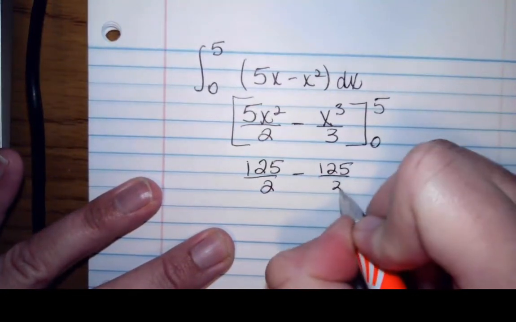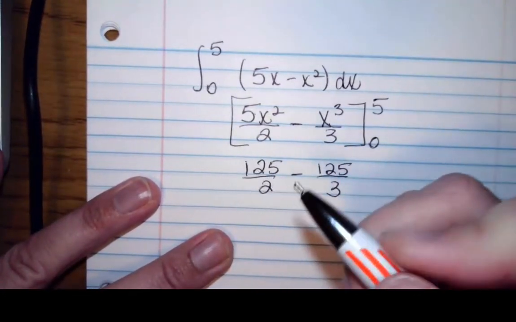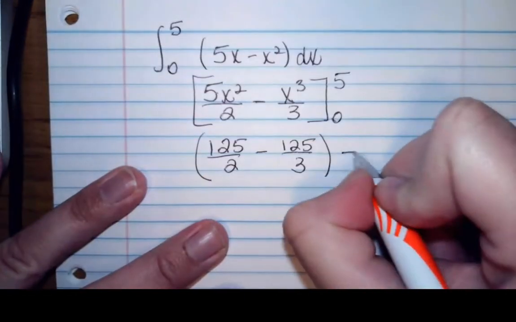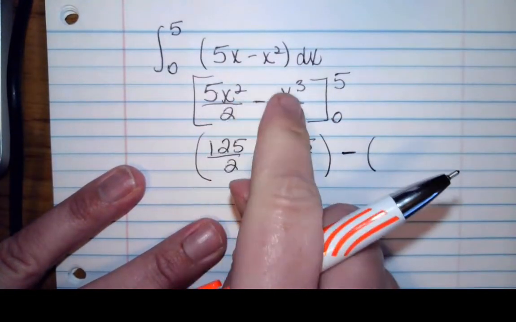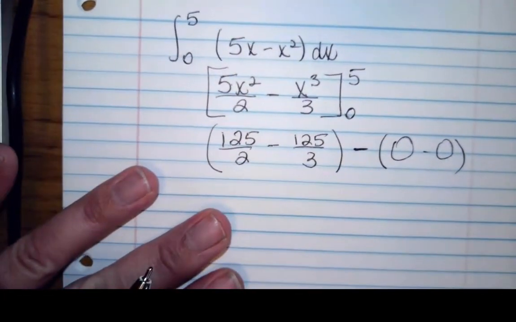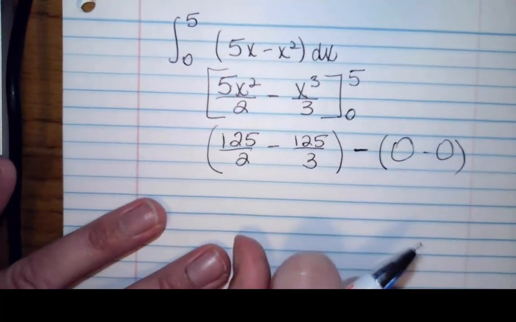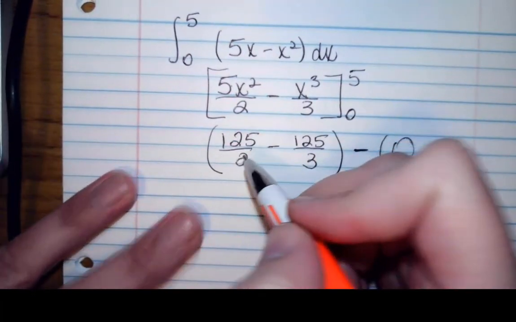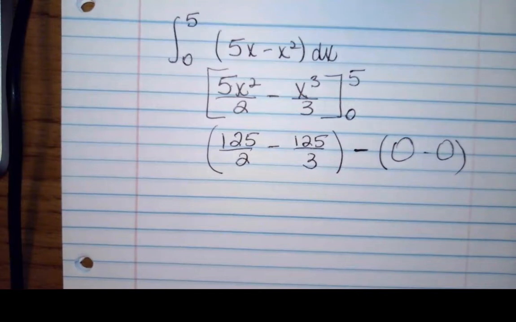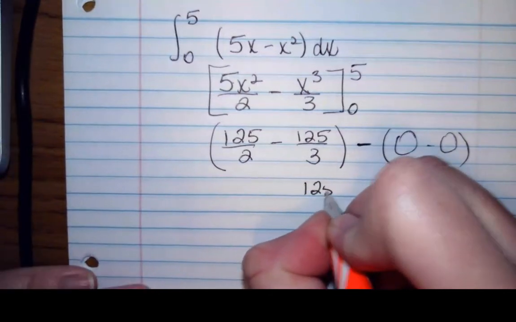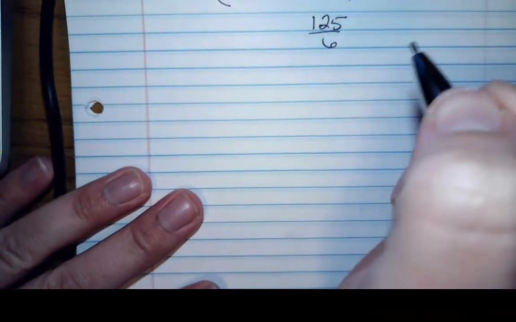So if I evaluate at 5, I get 5 times 25 is 125 over 2, minus 5 to the third, which is 125, over 3. Minus, well, when I shove in a 0, that zeros out. Okay, so that last part is kind of easy to handle. When I get a common denominator, I'm going to get 125 halves minus 125 over 3, math, fraction, and I get 125 over 6. Okay, 125 over 6.